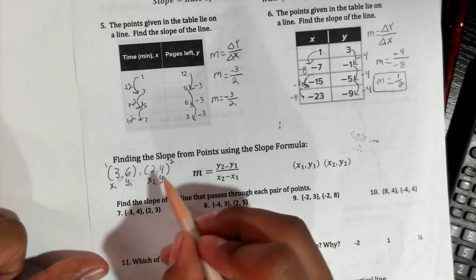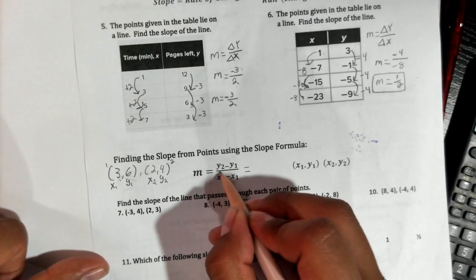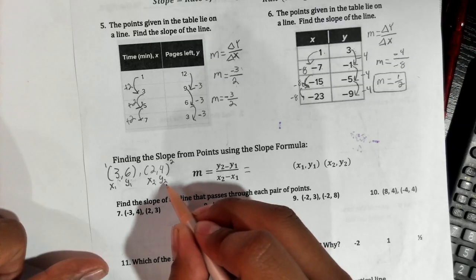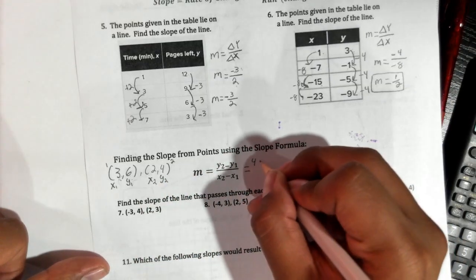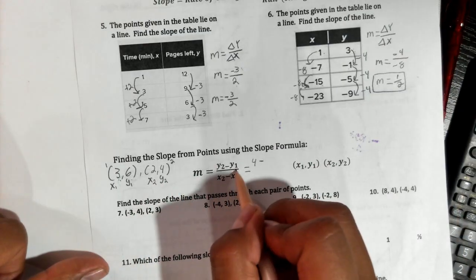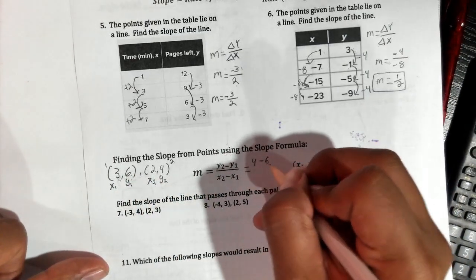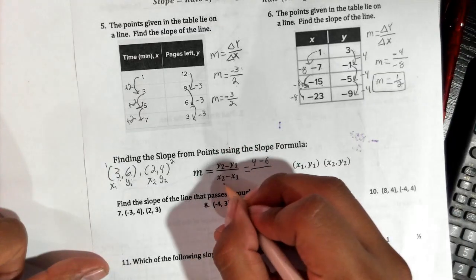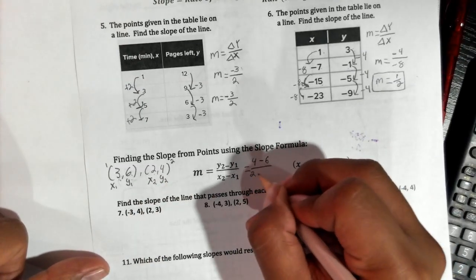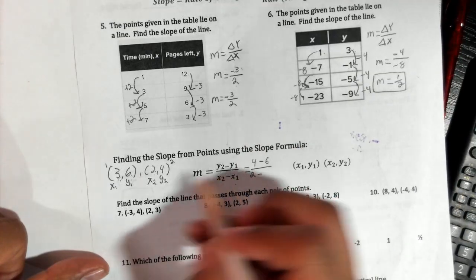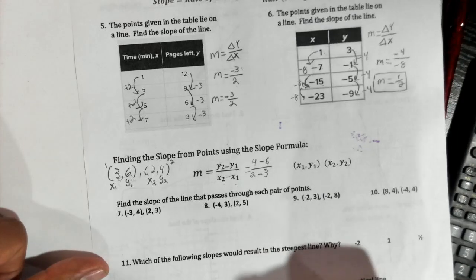My formula here, let's say this was my problem. I would be going off to the side here. First thing it says is y of 2. I go over to this. Y of 2 is under 4, so I would put 4 minus y of 1, which is 6. So I would put minus 6 here, all over x of 2. X of 2 is here with a 2, minus x of 1, which is the 3. And then I would solve from here.